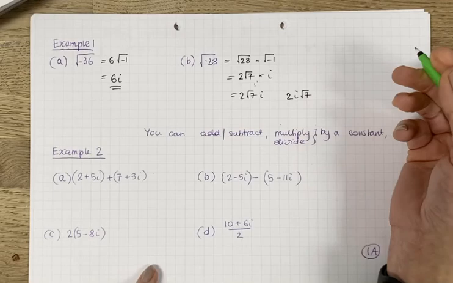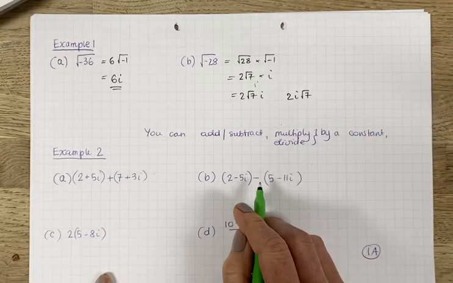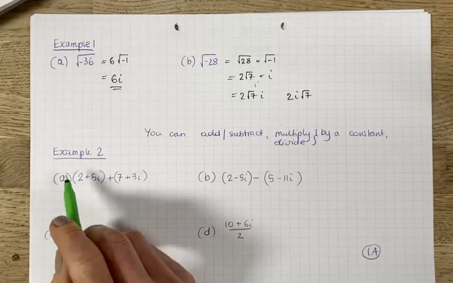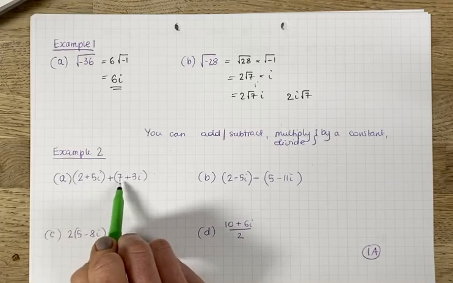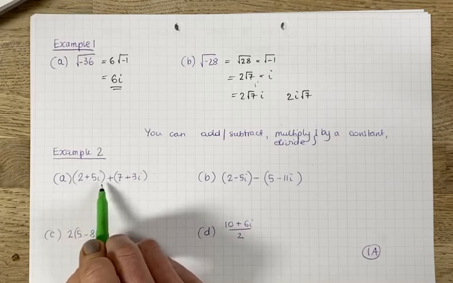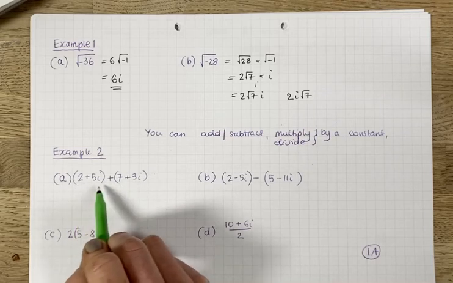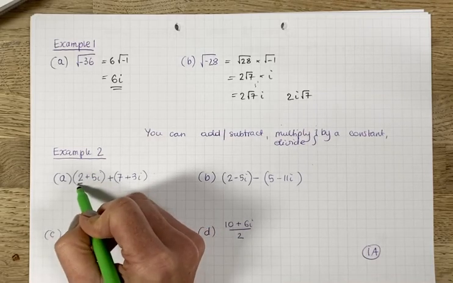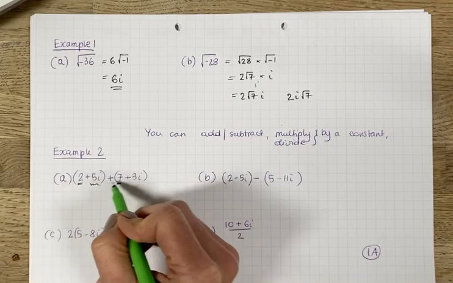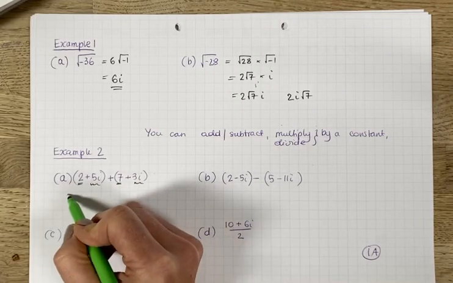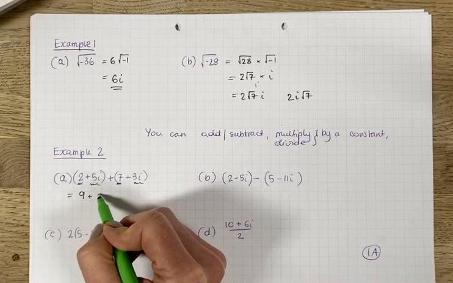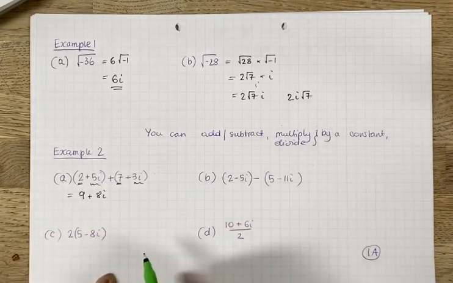Okay, so let's have a look at how you can add. It's really very intuitive. If you've got two complex numbers, 2 plus 5i, and then you add 7 plus 3i, the second complex number, you need to add the real parts together and then the imaginary parts together. So you're going to obtain 9 plus 8i.